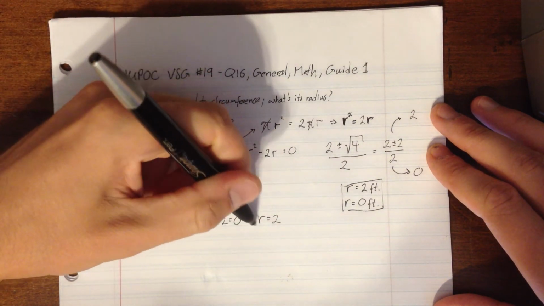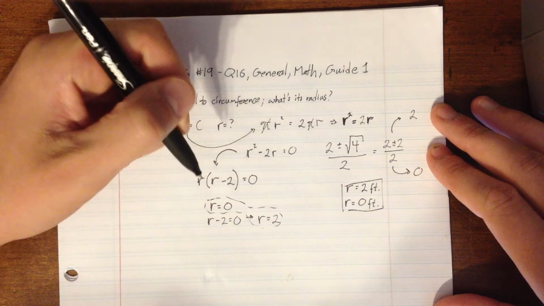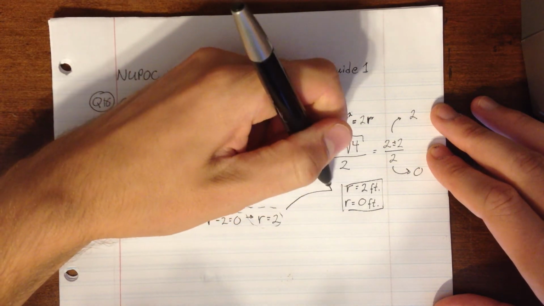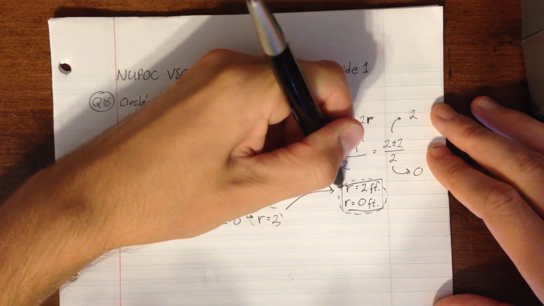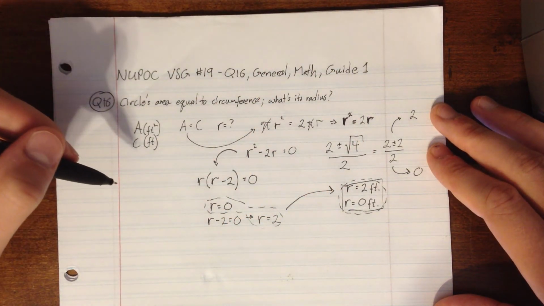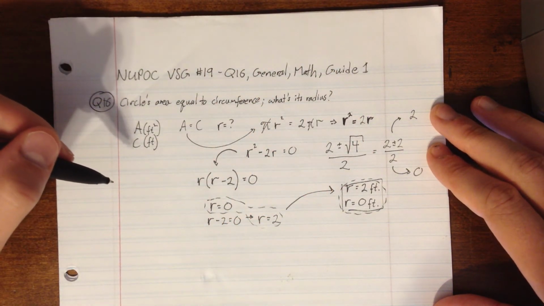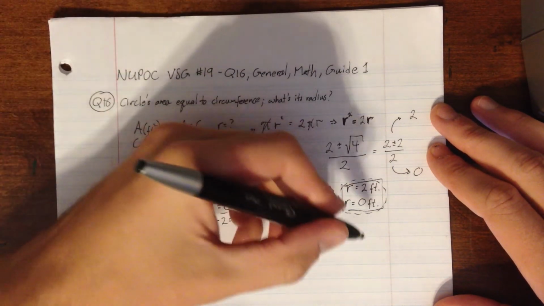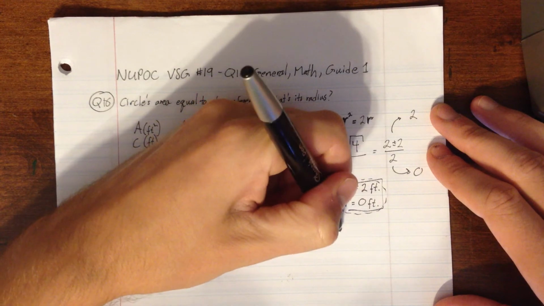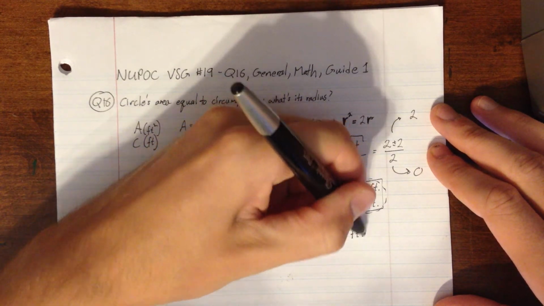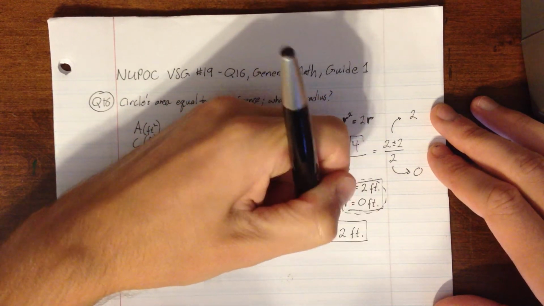So we get the same solutions as we do over here. But in all reality, the r equals 0 solution really isn't physically meaningful. So let's just go ahead and say that r equals 2 feet.